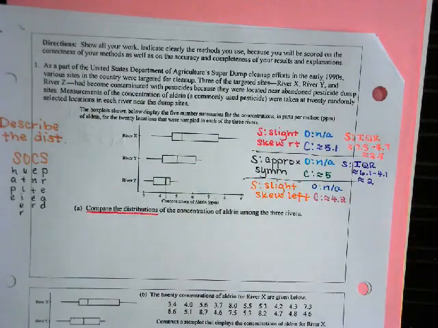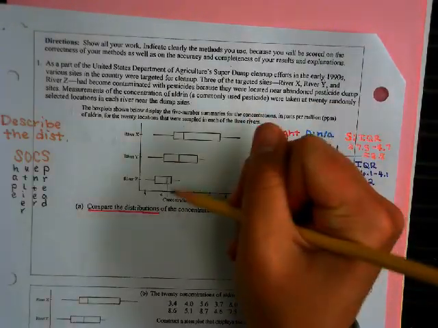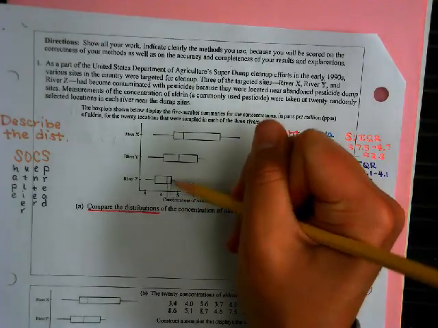All right, and then spread. Our Q3 would be what? Like 4.6? 4.5?